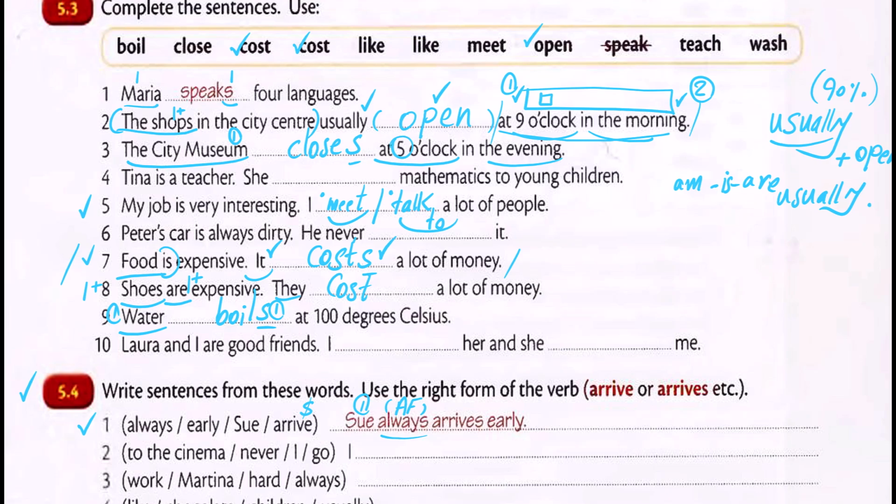Okay, adverb of frequency comes before the main verb. As the rule says above here, I just wrote it here about open, for instance. Yes, we can do this. Again, Sue always arrives. This S comes for one single subject. Early is the matter of the time and one full stop at the end of the sentence.